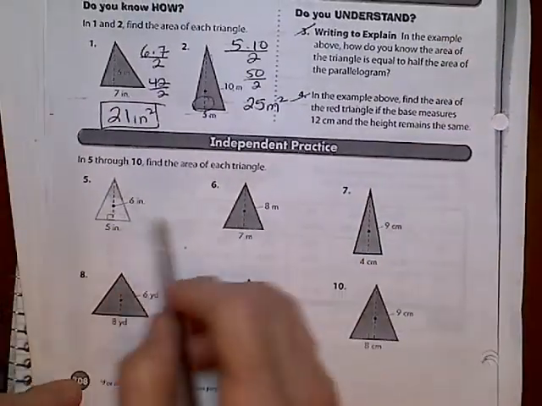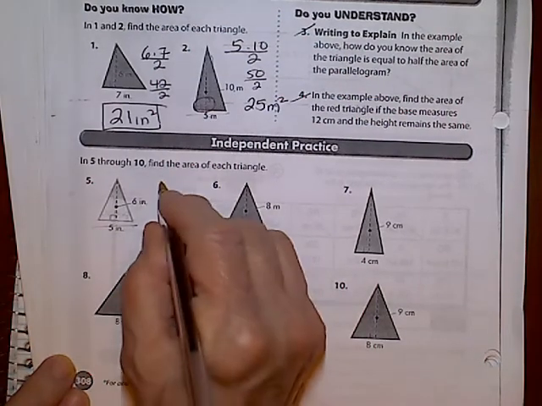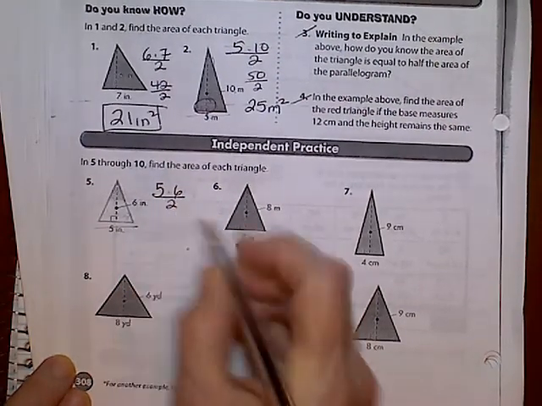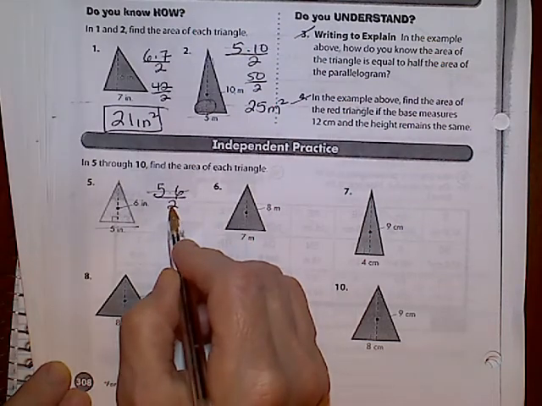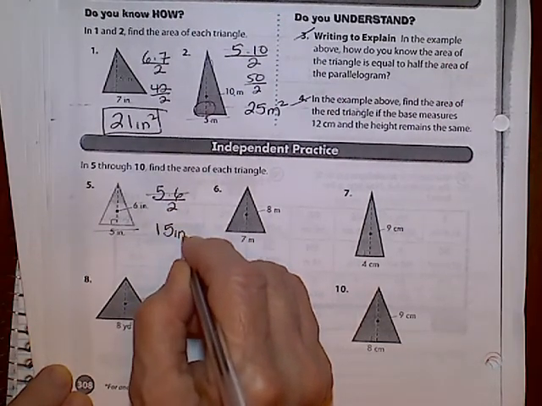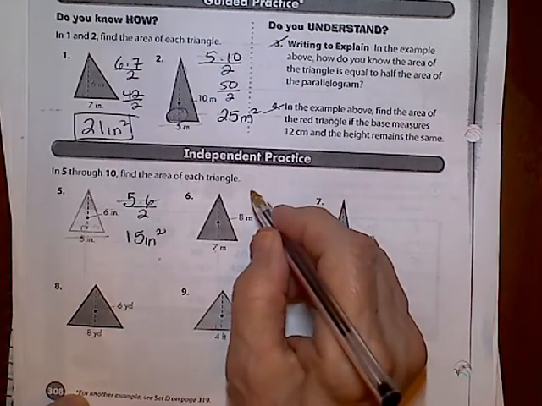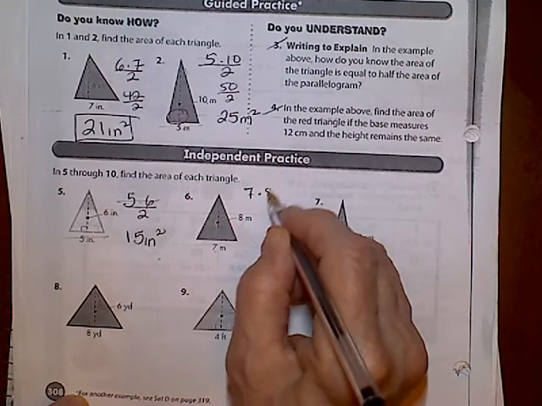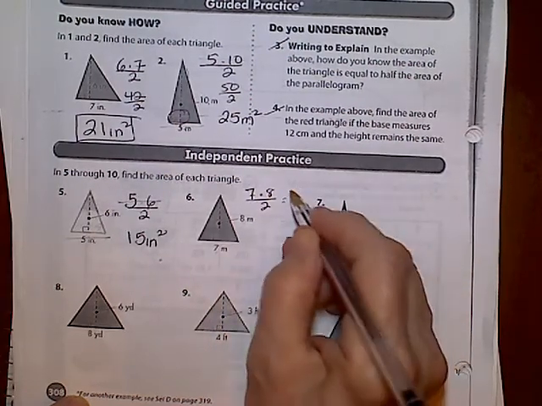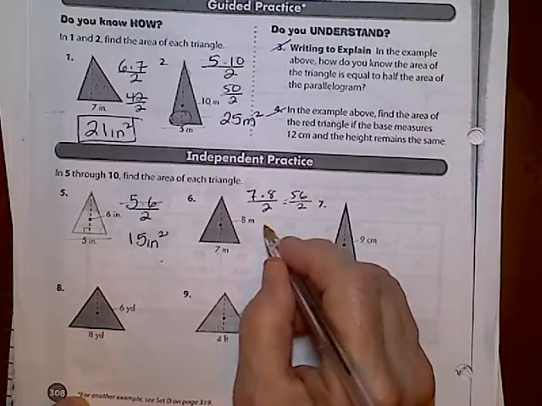All right, so again, this is going to be base times height. 5 times 6 divided by 2. 30 divided by 2 is what? Is 15. I just did a little shortcut. I wasn't supposed to, but that was so easy. So here we go again. So 7 times 8 is, go ahead and please write down your dimensions. 56 divided by 2 is 28 meters. You finish up that page and go back and check off your answers. Then let's go to the next one.